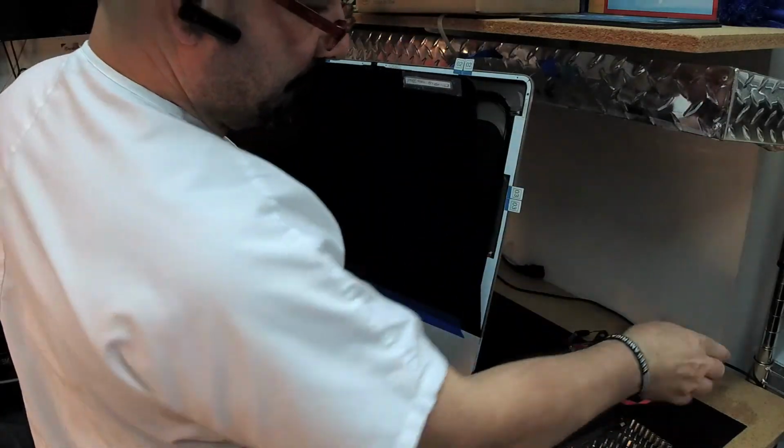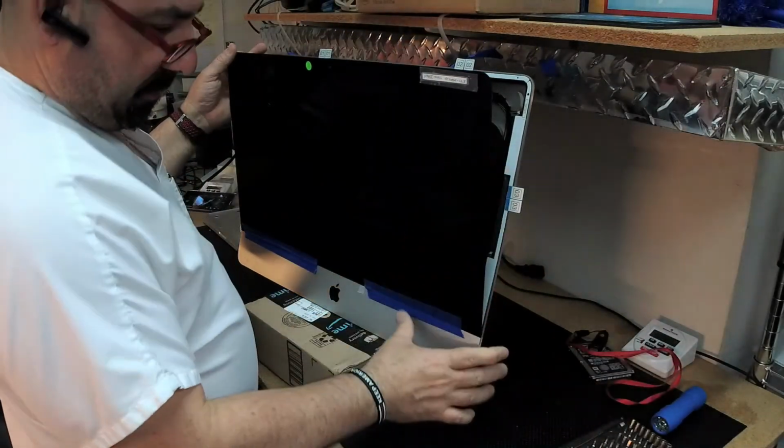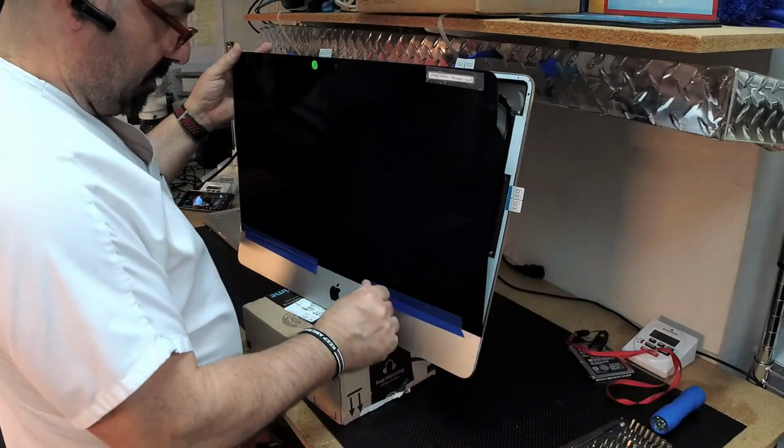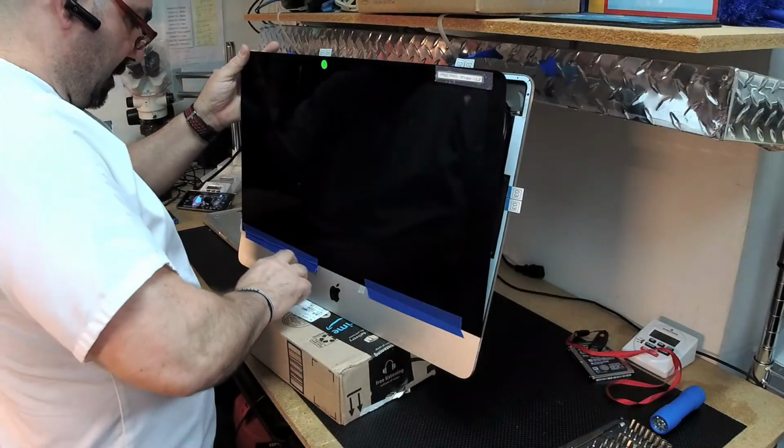Looks good. So that's why I put these here, because you don't want this moving out of place.